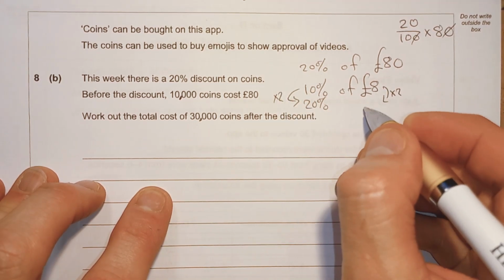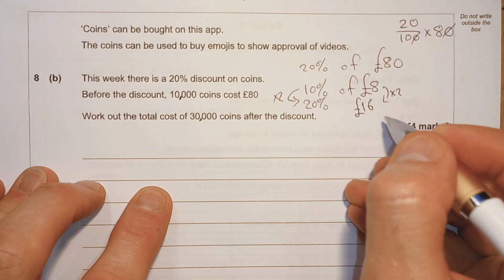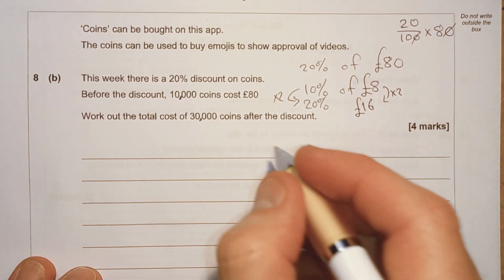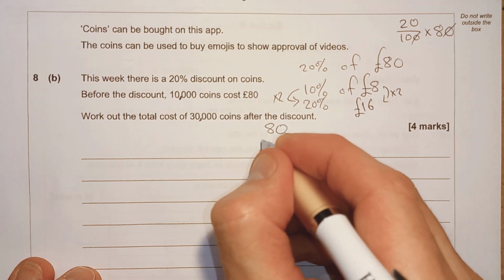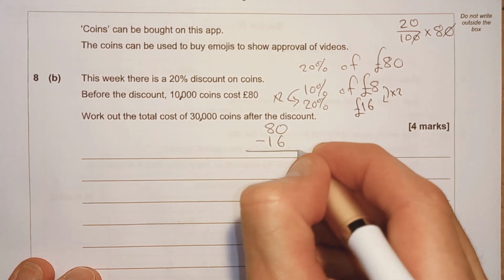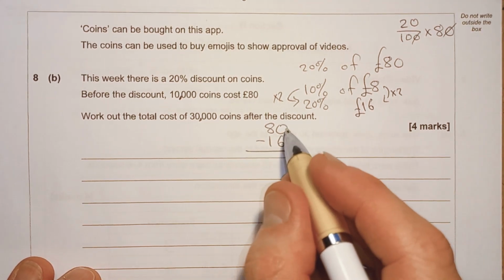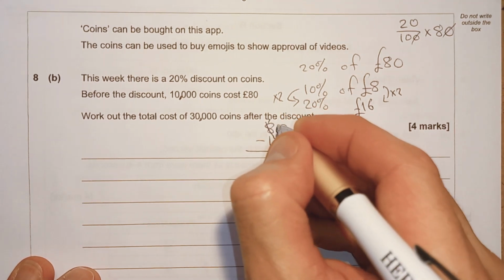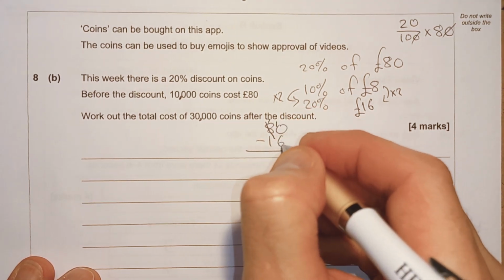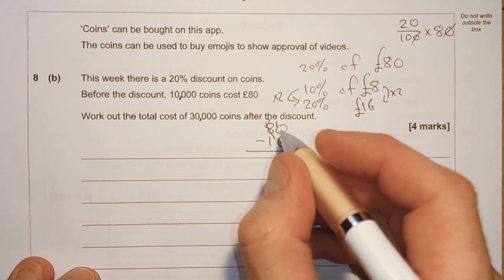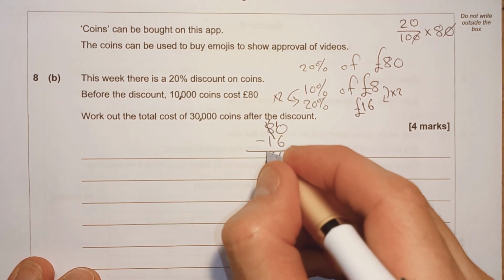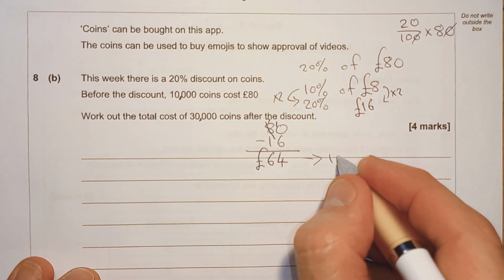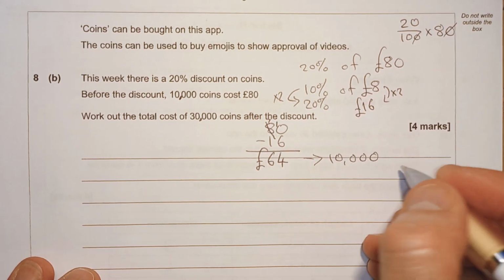And 2 lots of 8 is 16. So the discount is £16. So do the 80 minus 16, or 0 minus 6 you can't do. So reduce the 8 to a 7 and we can make that 10. 10 minus 6 is 4. 7 minus 1 is 6. So it's £64 for 10,000 coins.